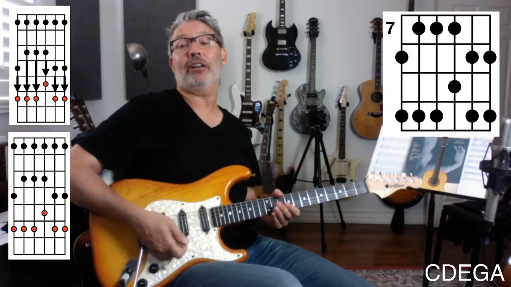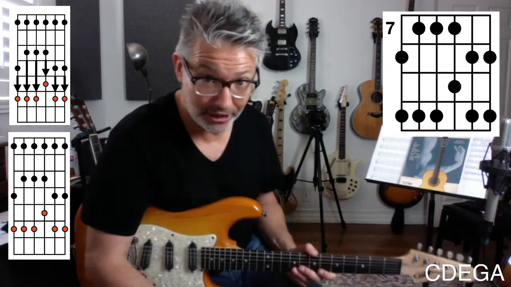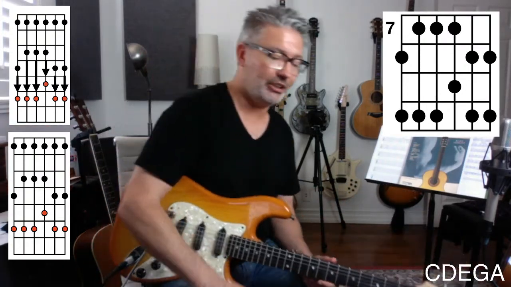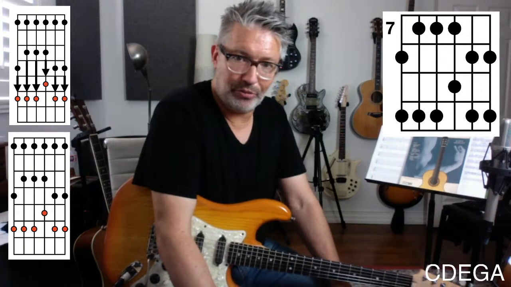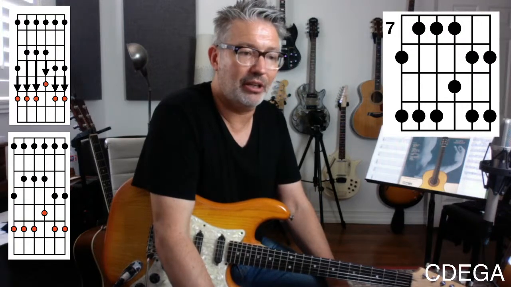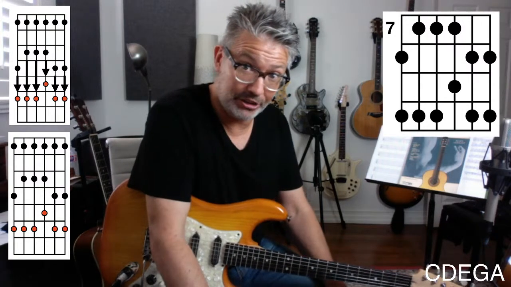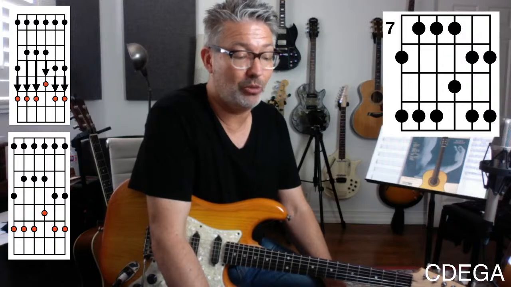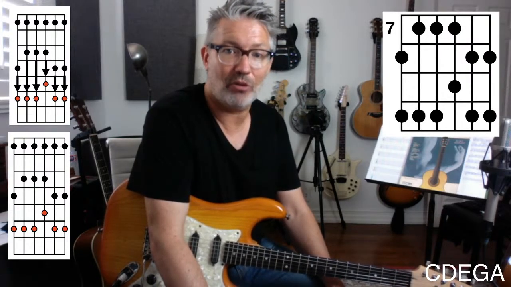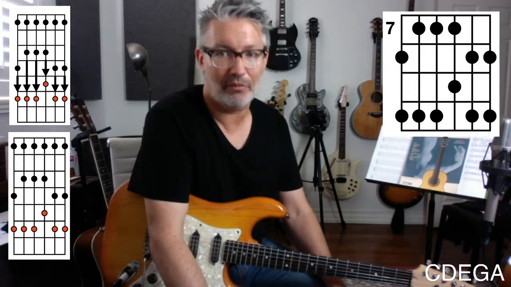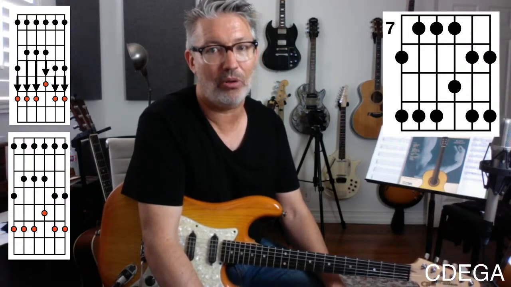And the diminished scale, because you guys are fairly musically literate, is an 8-note scale, and it repeats itself every 3 frets. The formula for a diminished scale can be one of two ways: half, whole, half, whole, half, whole, half, whole, or whole, half, whole, half. It really doesn't matter.